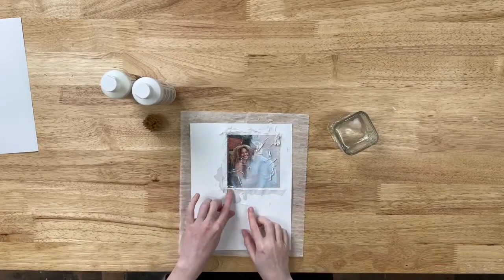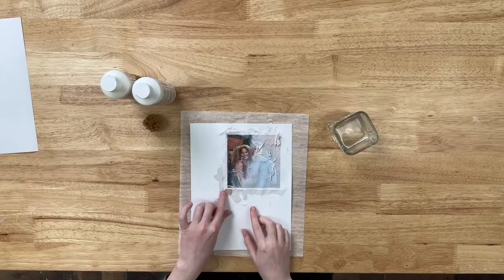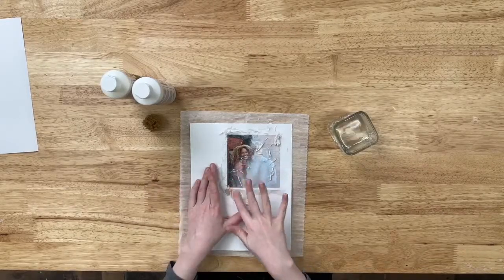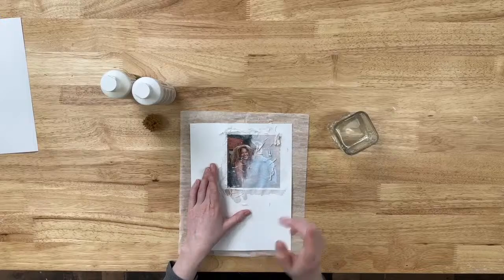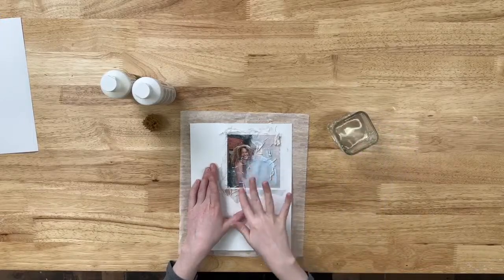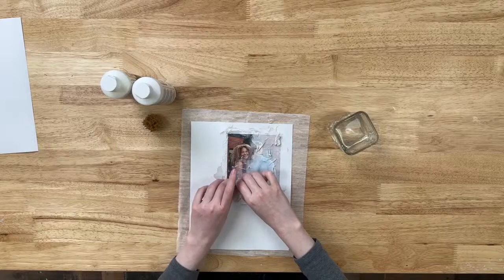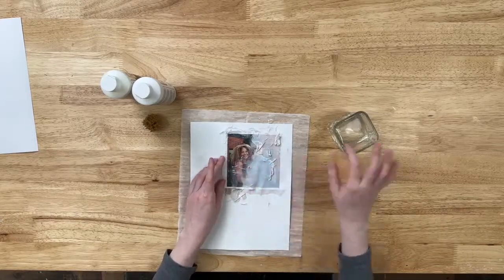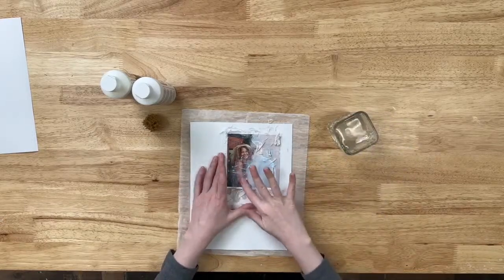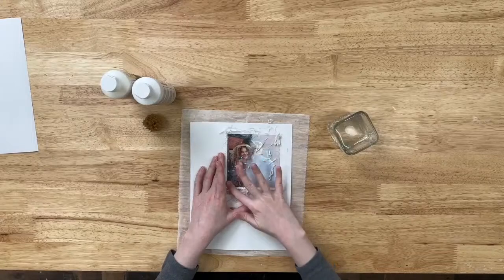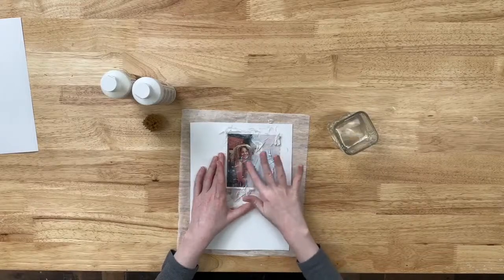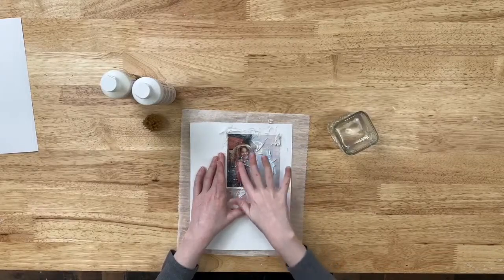And see here, right, when I stopped using the Mod Podge, we have a tear in our paper. That's because the Mod Podge is what's holding it together. That's why I said, better to overdo it than underdo it when you're applying your Mod Podge. Whoops, see? And just make sure that you're keeping your photo damp so that you don't actually tear the paper or anything like that.